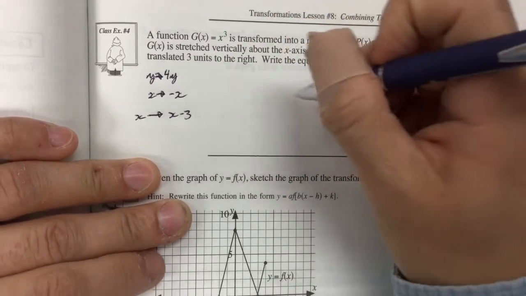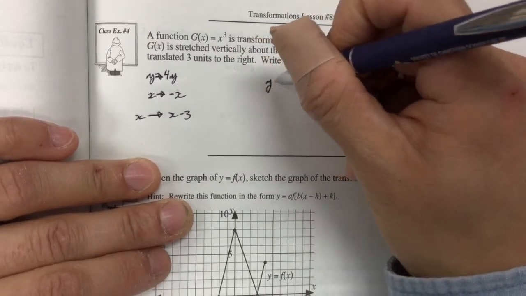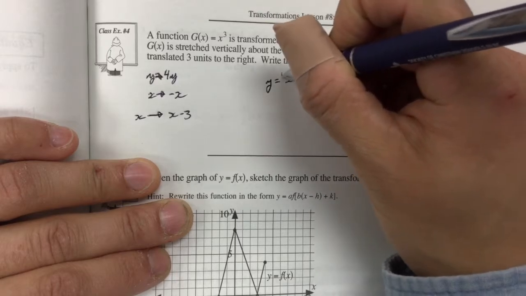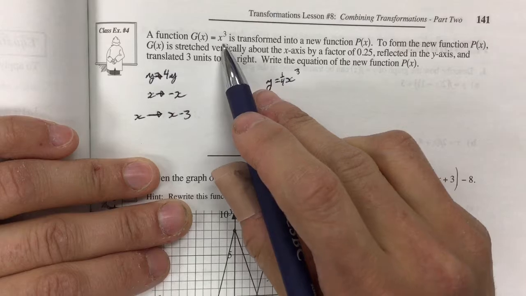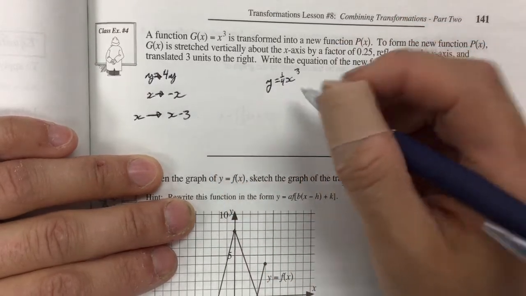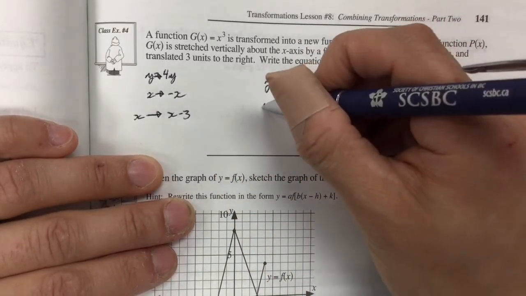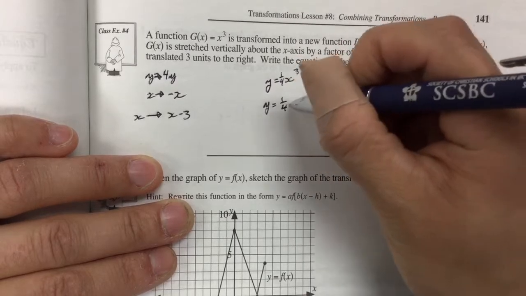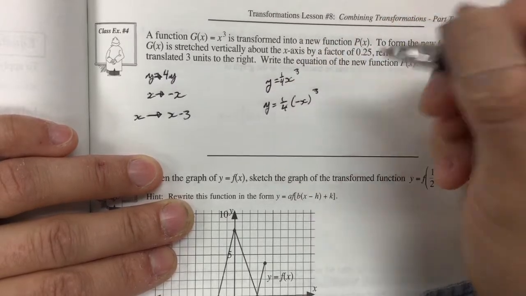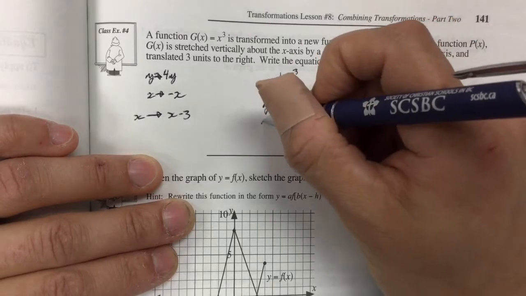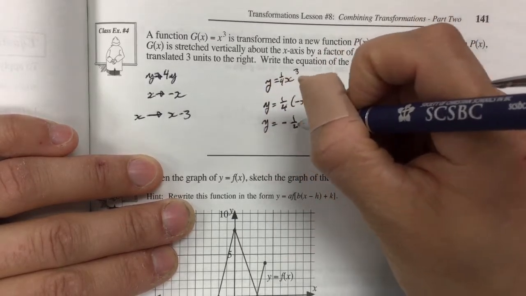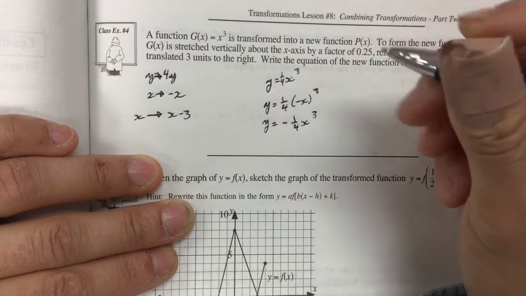And so if we plug this in, we're going to end up with y is equal to a quarter x cubed. My original function is x cubed. And if I input everything else here, y is equal to 1/4 of negative x cubed, which we could simplify to y is equal to negative 1/4 x cubed.